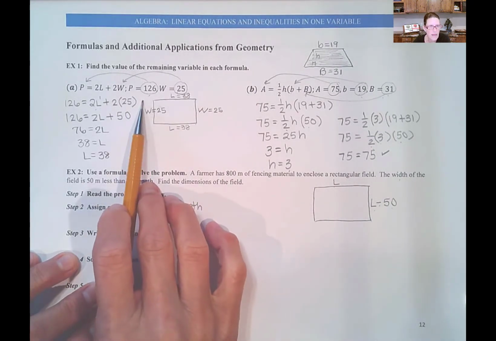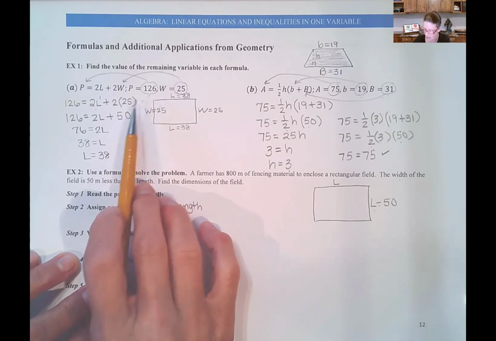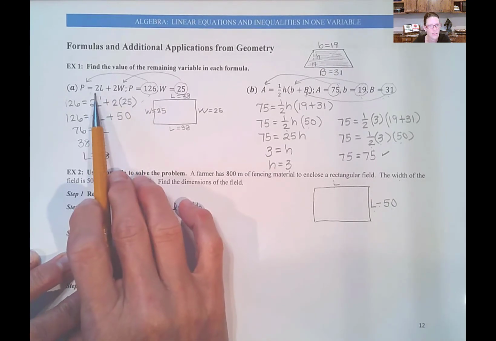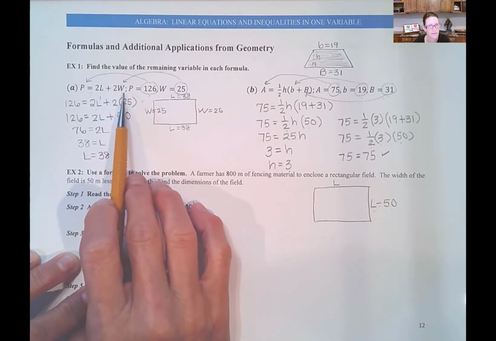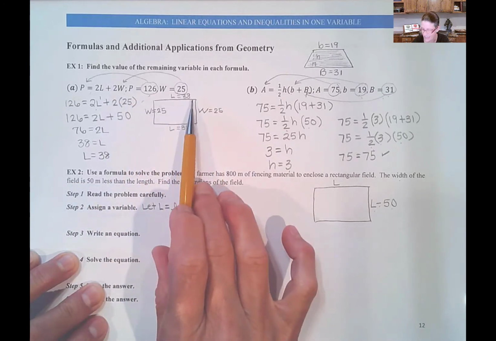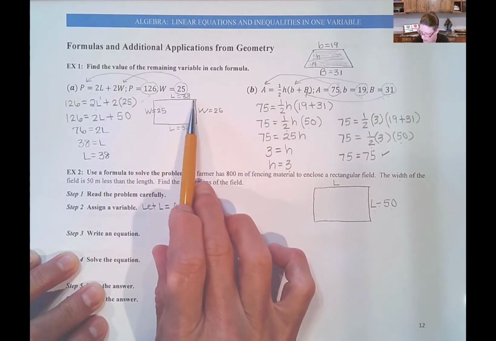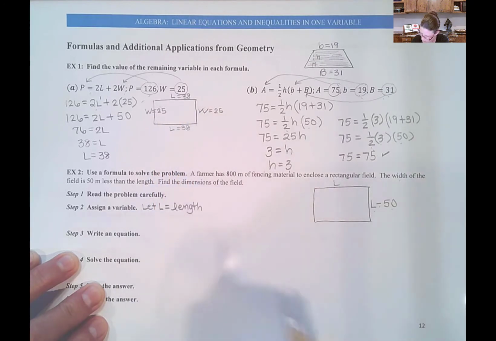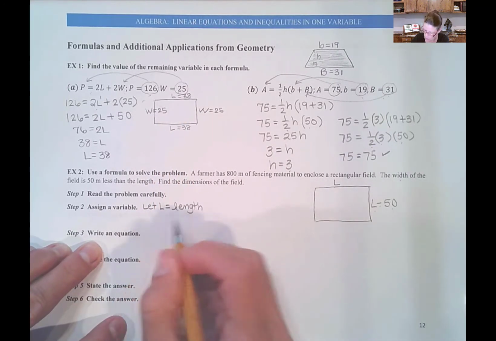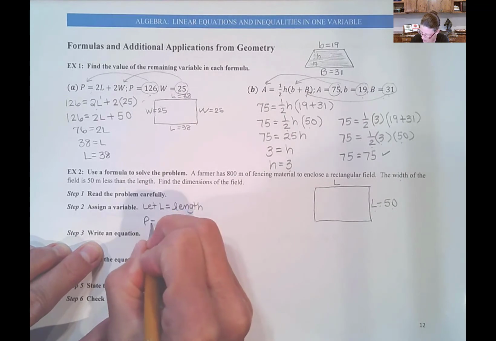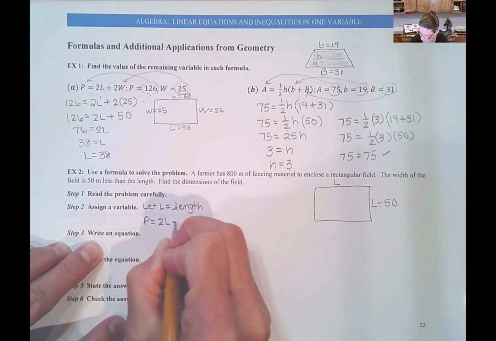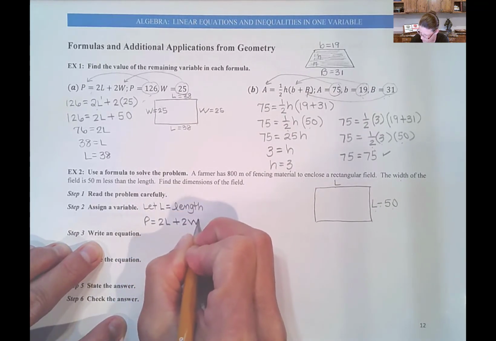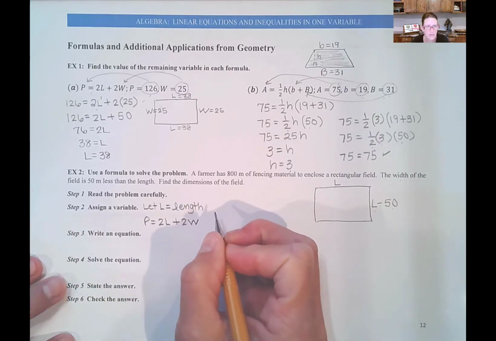Now we want to fence the perimeter. Okay, so looking back up here at example 1 part A, our perimeter of a rectangle is 2 times the length plus 2 times the width. Okay, because we're just adding around the figure, length plus width plus length plus width. So now as we write an equation, I'm going to work off of that perimeter formula. And let's substitute the values that we know.